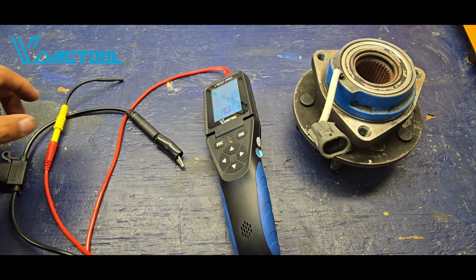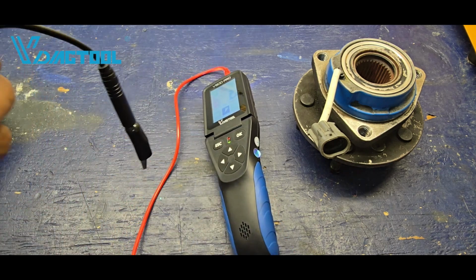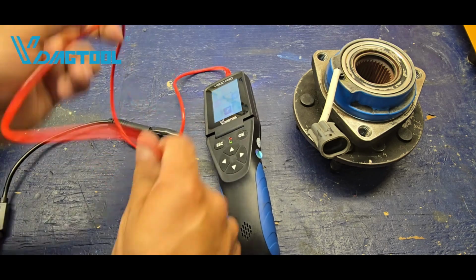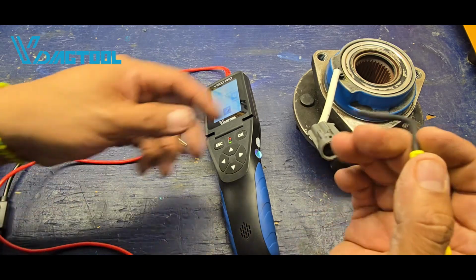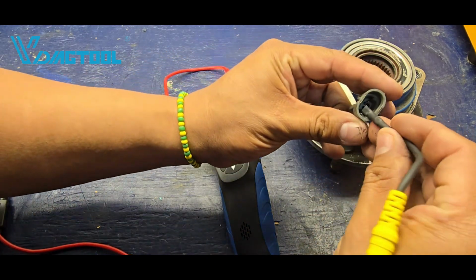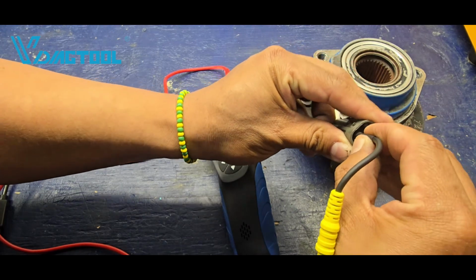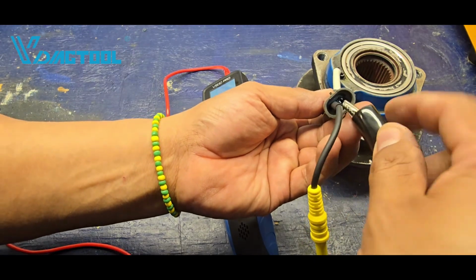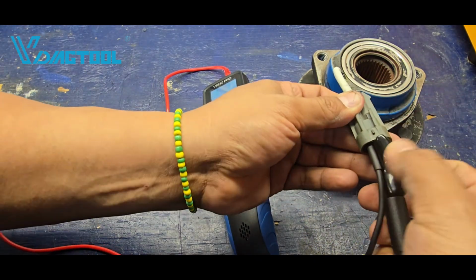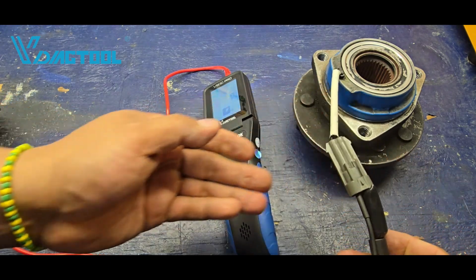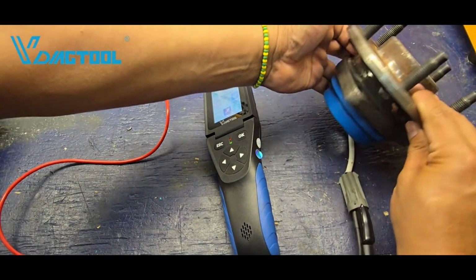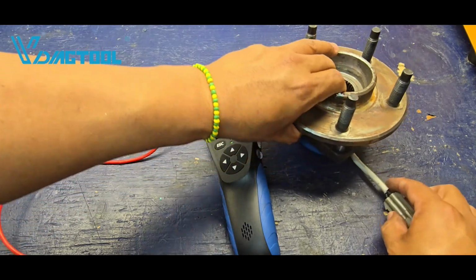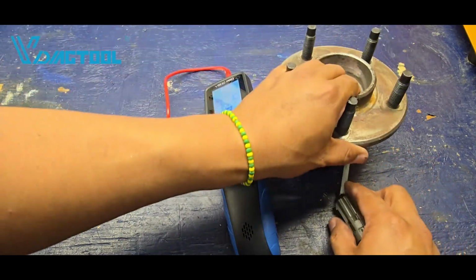Our tool has a couple of adapters that we can attach to. One of our adapters uses a banana connector. With our adapters, we're going to hook up to one of the terminals of the speed sensor, and the other lead will go to the second terminal of the speed sensor. Make sure the terminals don't touch each other, and when the wheel hub rotates, the vehicle speed sensor will generate voltage.